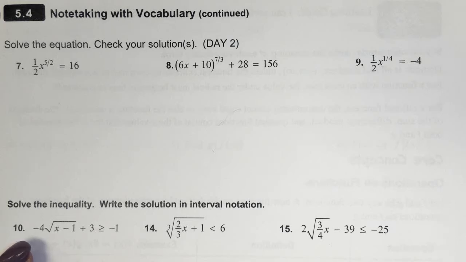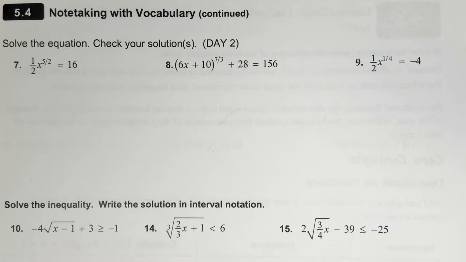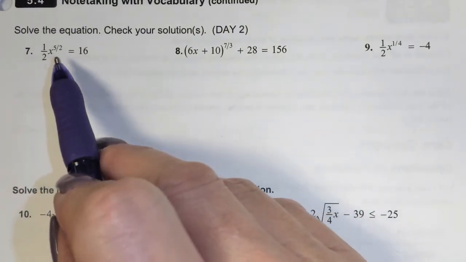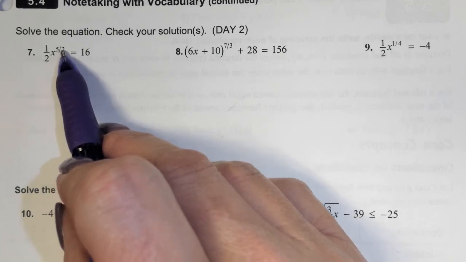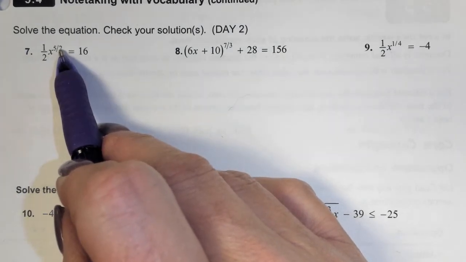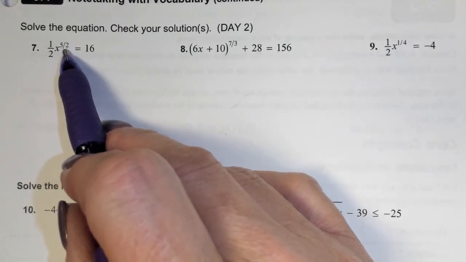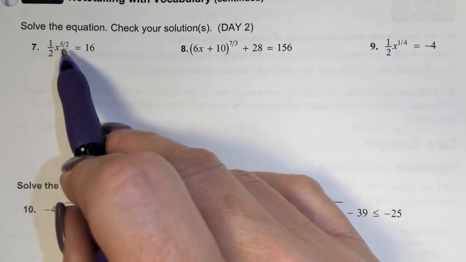We're looking at section 5.4, part 2. What we're going to be looking at that's a little bit different than what we were looking at is now we're going to have rational exponents. So instead of having radicals over our x's, we've got the rational exponents. It's done in a very similar way.